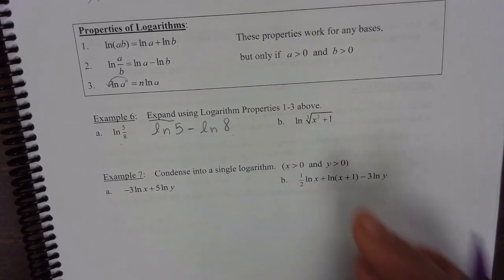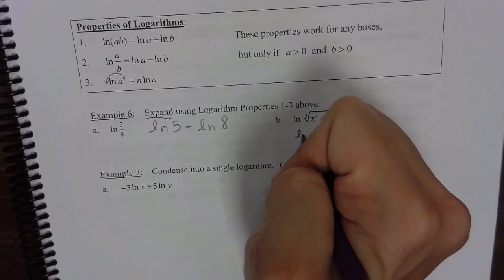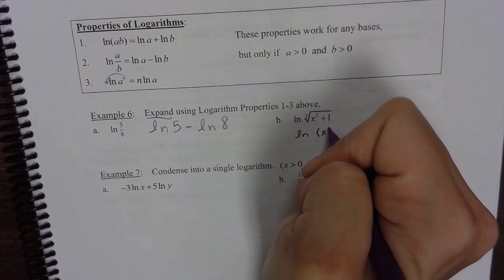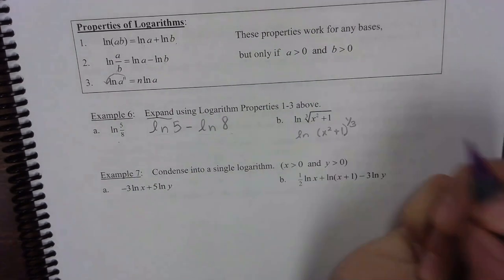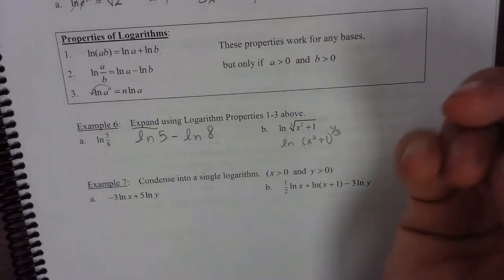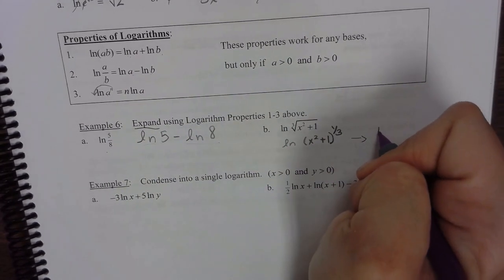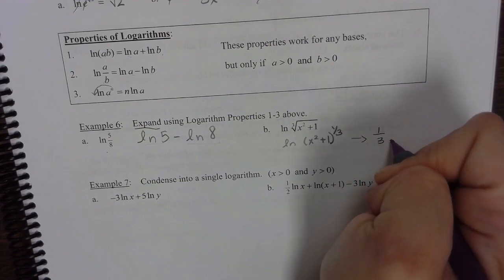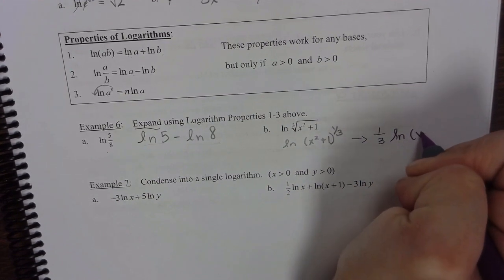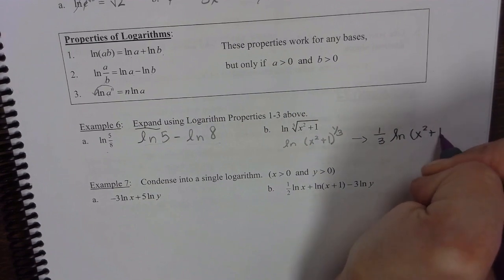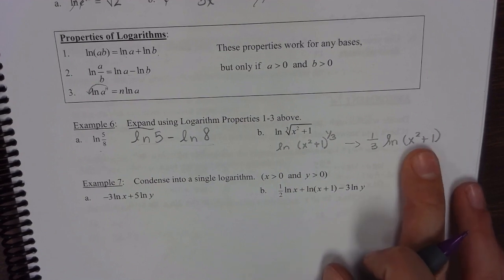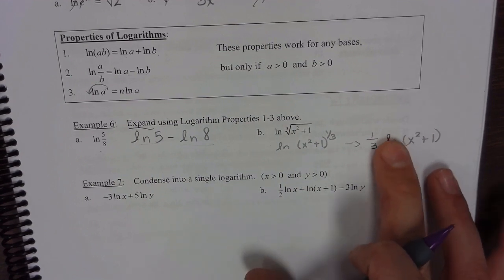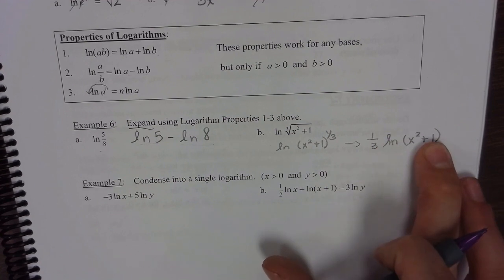Okay. This one looks a little bit trickier, because we have a lot going on here. So let's make this look a little bit clearer by doing x squared plus 1 to the 1/3. What did we do with that exponent? Well, we put it out front. So we get 1/3 ln x squared plus 1. Now let's check. If we were to expand this, do we have any rules for 1 log or 1 ln with addition? No, we don't. See, it has to be 2.